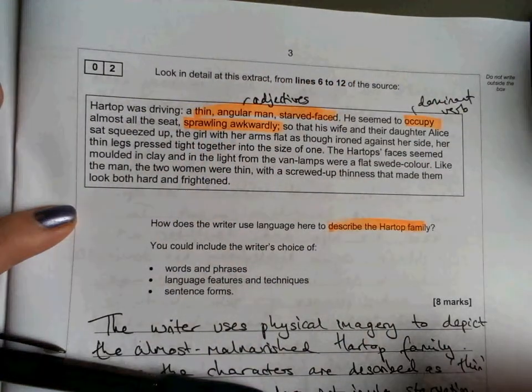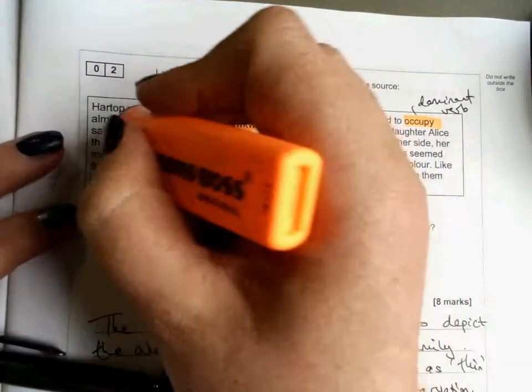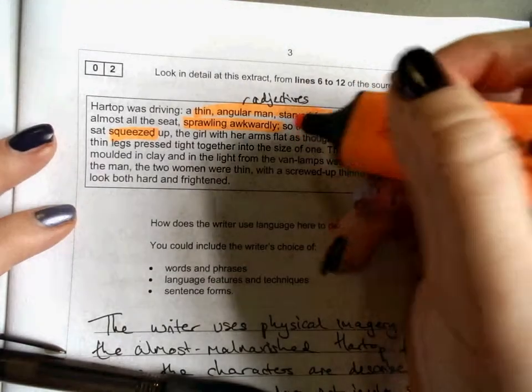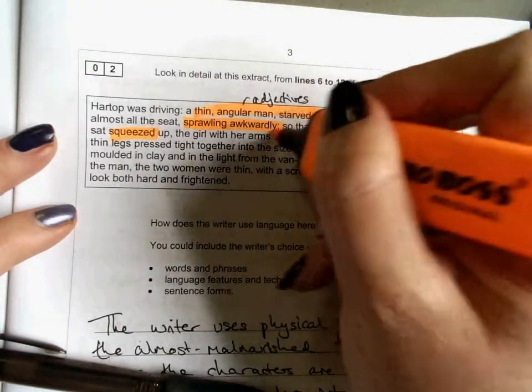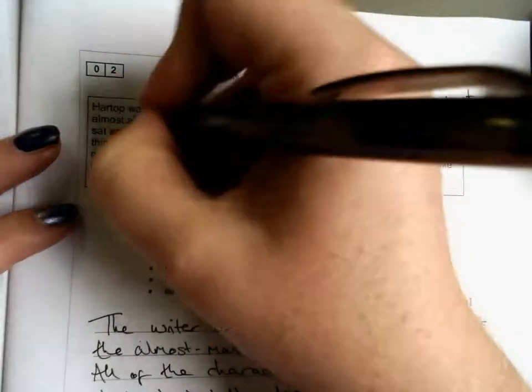Then we could look at the fact that they are squeezed up, showing that he's not left them much space. We could look at that simile of the girl with her arms flat, as though ironed against her side. It's an interesting simile that you could do some work with.